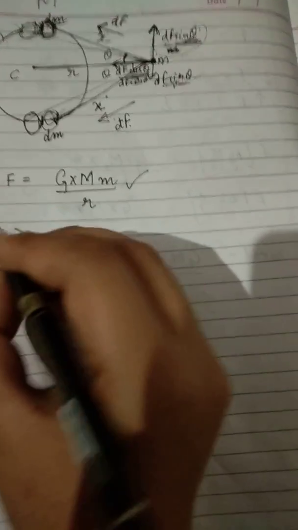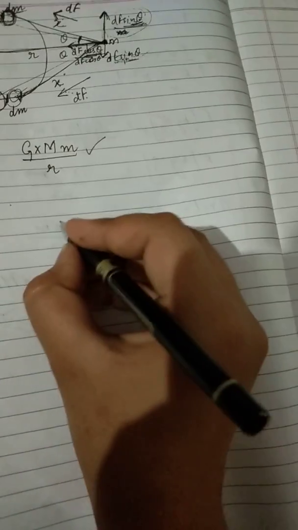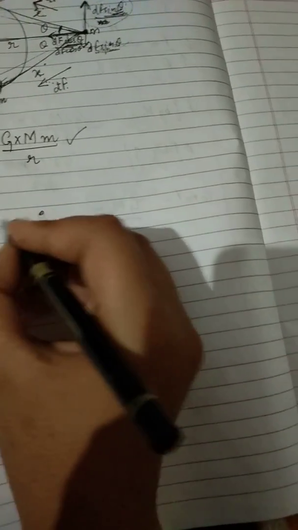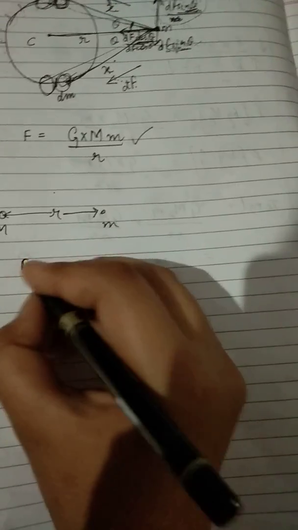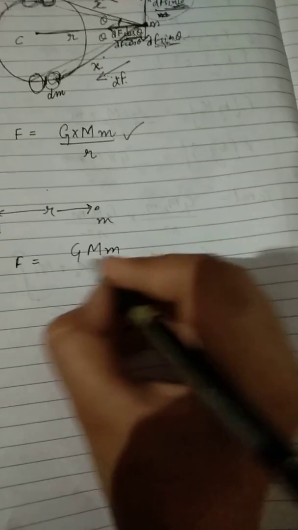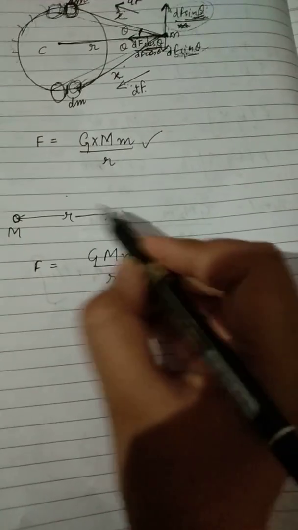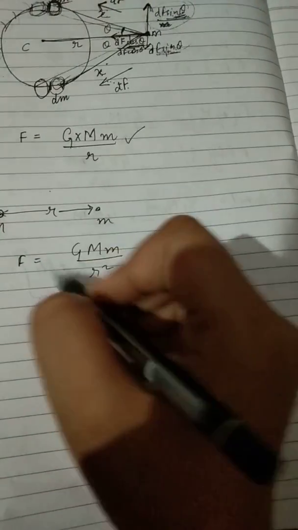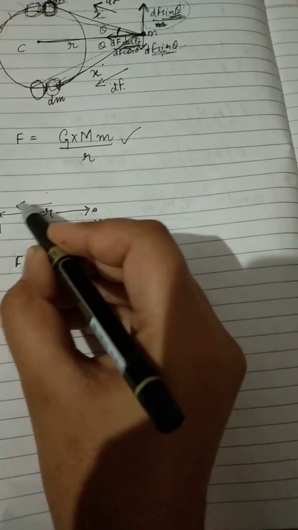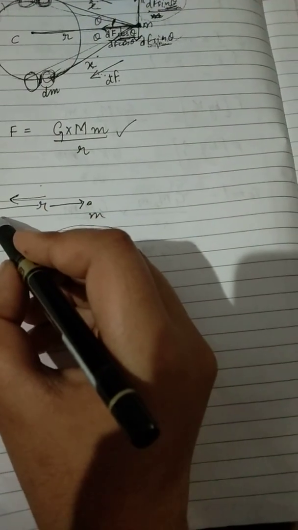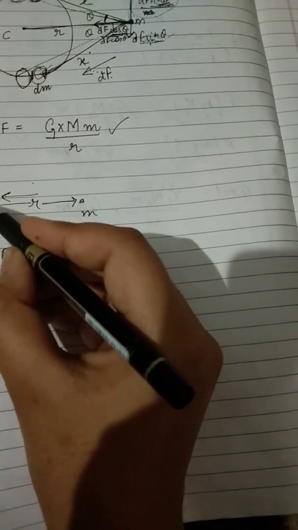And secondly, we know that for attraction, if we have two point masses M and m at a distance of r from each other, the force of attraction between them would be given by GMm upon r squared. The force of attraction on this m by this point is given by this formula. It is in this direction. Here, this is the case if the mass M is considered to be present all at that point.